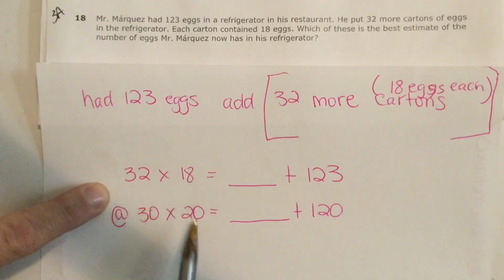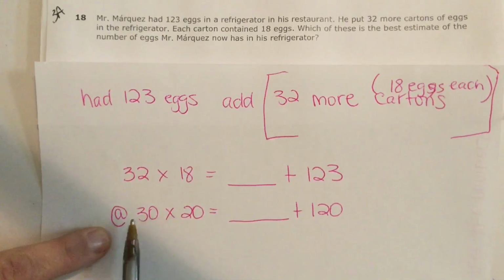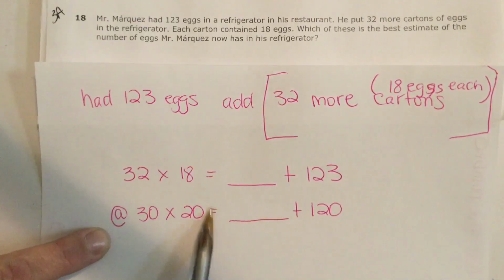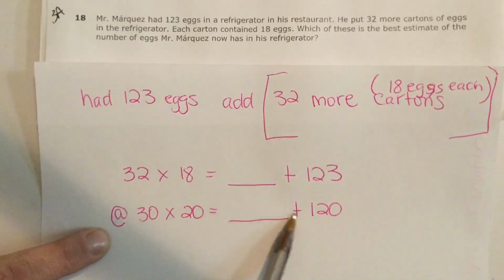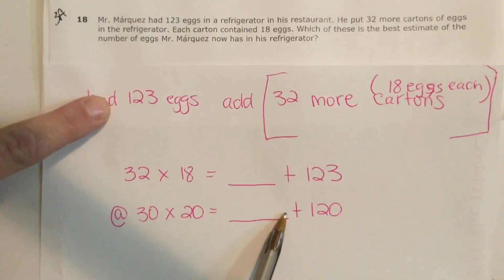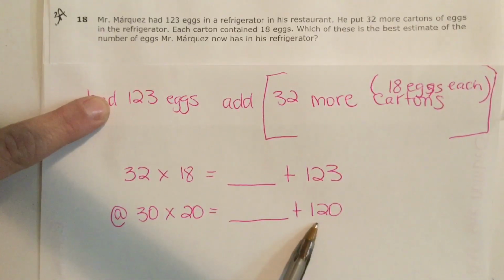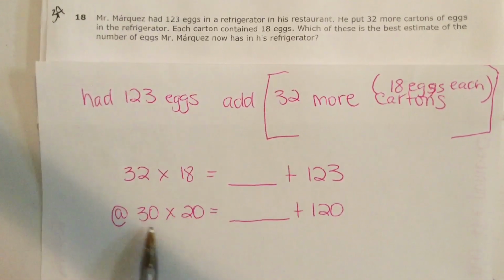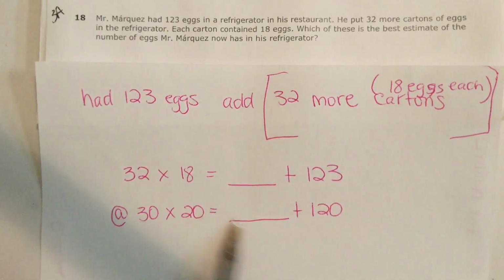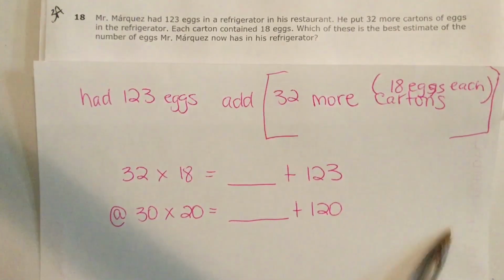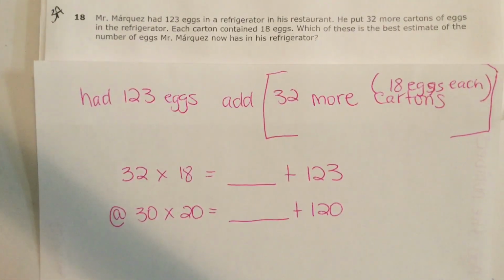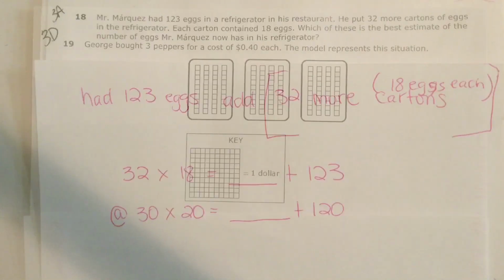We're going to estimate 18 to be 20. So you're going to say 30 times 20 equals this number, plus the 123 that he had, which we're going to estimate to be 120. So 30 times 20 is this, plus 120, and that will give us our answer. Okay? So that's how you should have worked it.